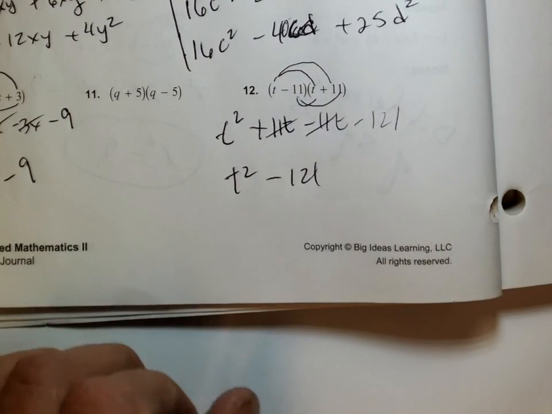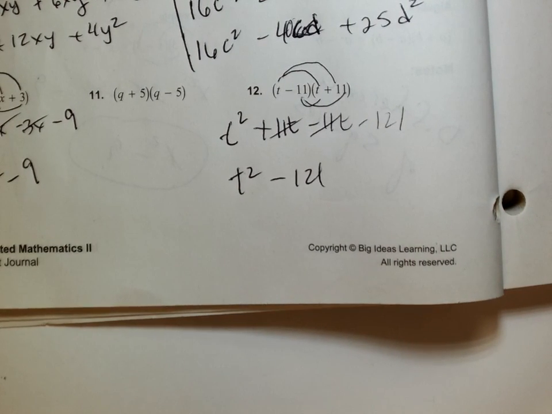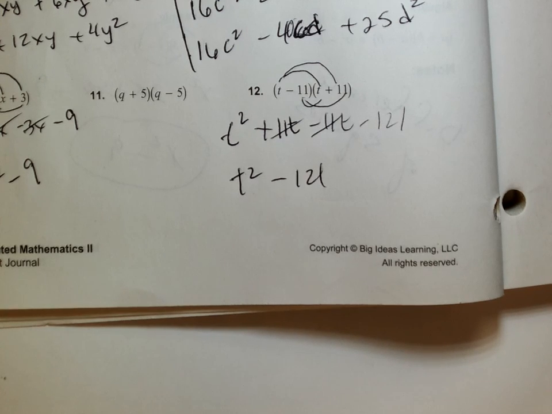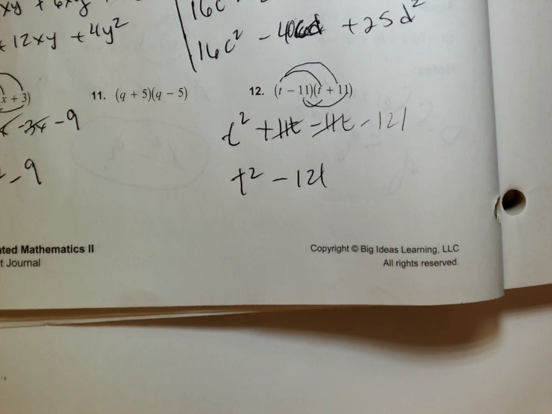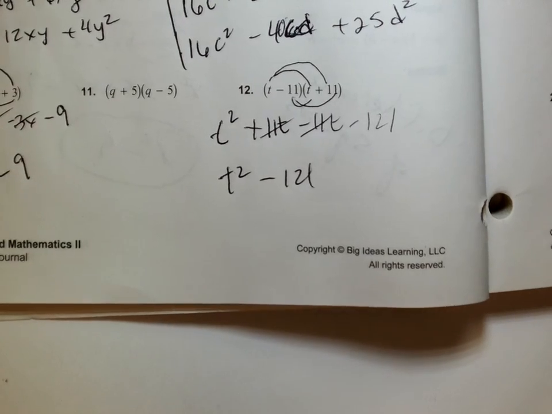So far, so good. You guys agree? I'll wait for you to catch up. Then let's go to number 19, because they get this weird thing about 19.